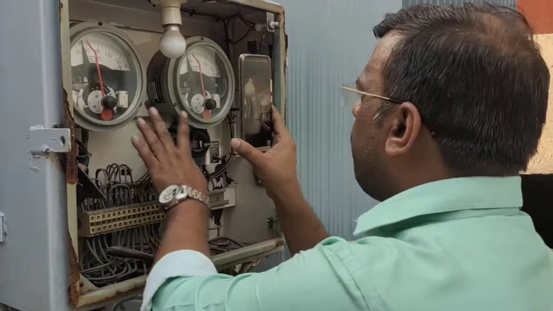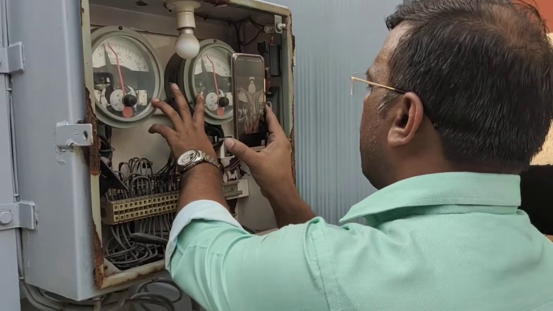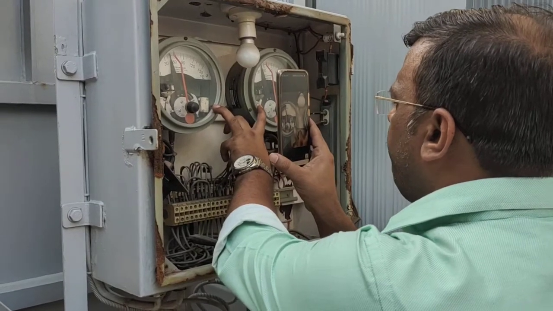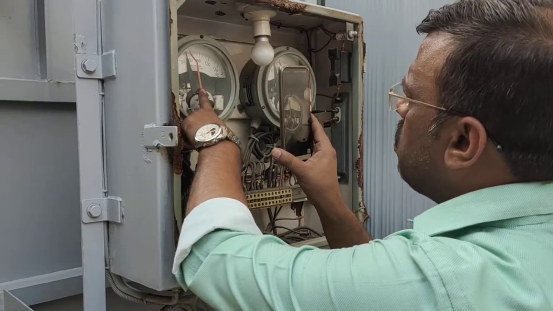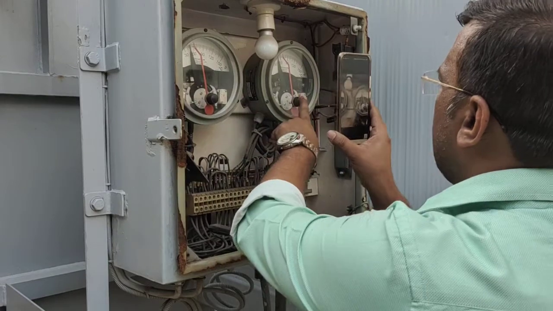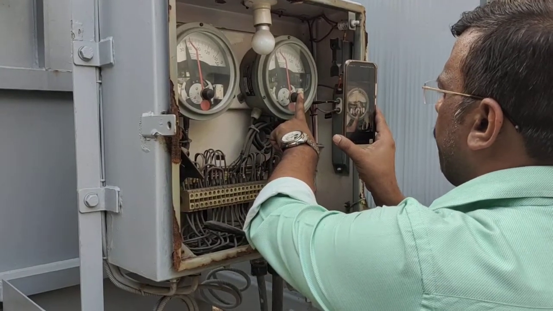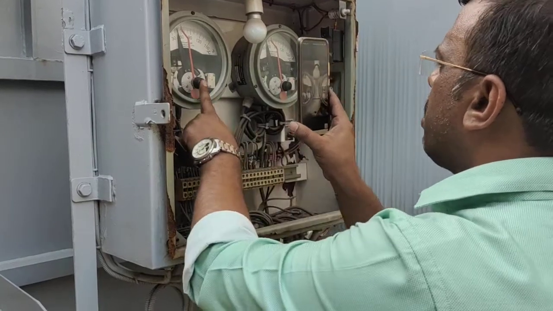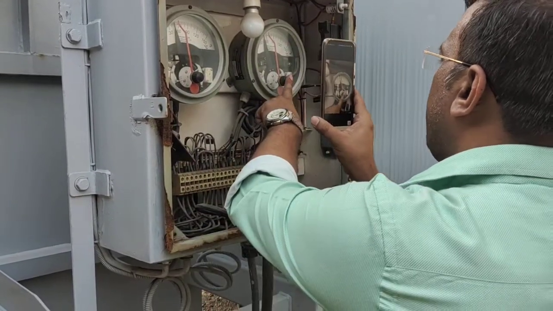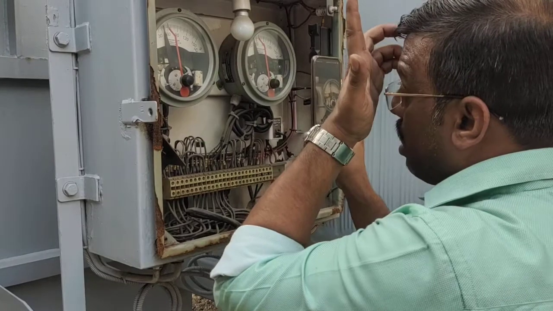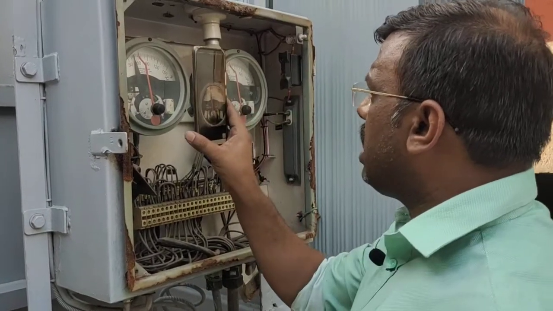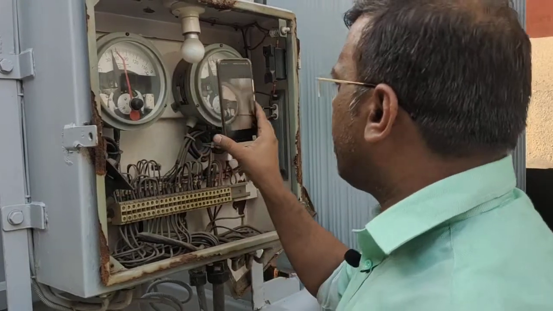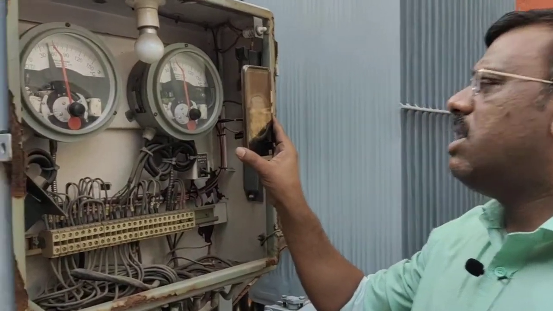So oil temperature and the winding temperature between this is a gap of only 5 degrees C. If you are going to set this on the 65, then this will become on the 70. If you are setting on 75, then it will be 80, not more than that.